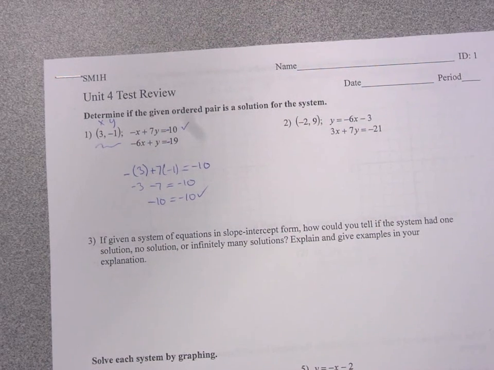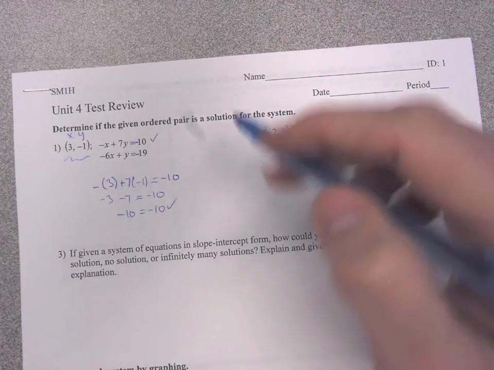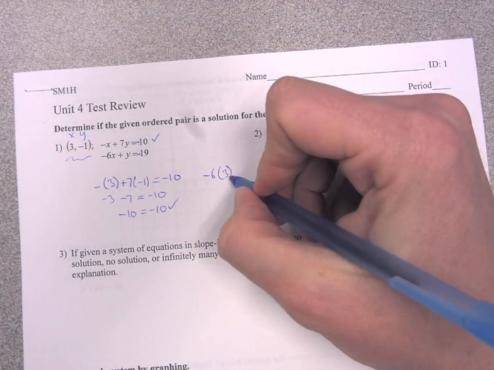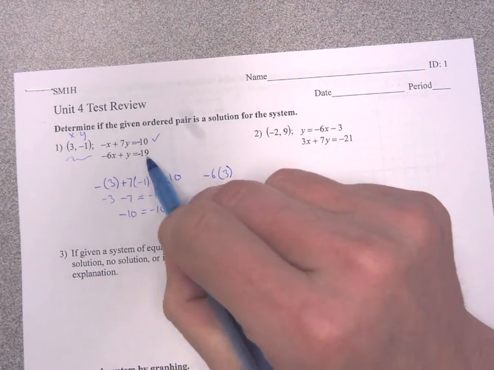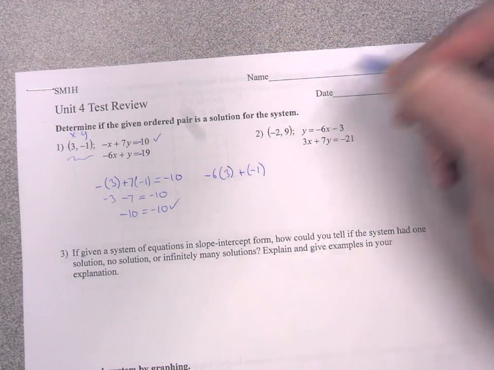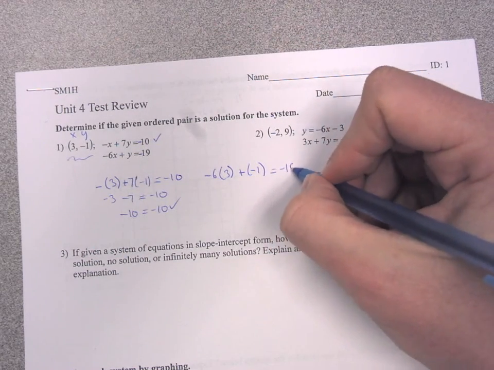We have to make sure it's also a solution for equation number 2, though. So we need to plug these numbers into equation number 2 as well. So -6 times 3, right? Again in parentheses, just rewriting the second equation, plus y. So I'm going to put a -1 in parentheses, plus -1 equals -19.